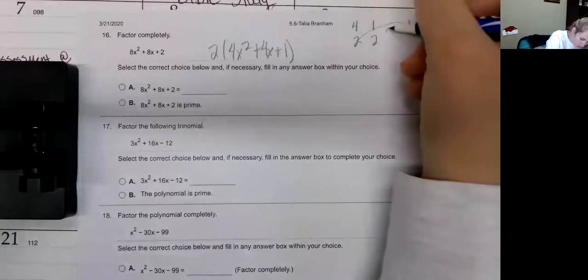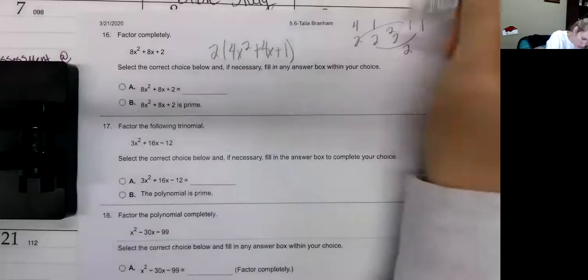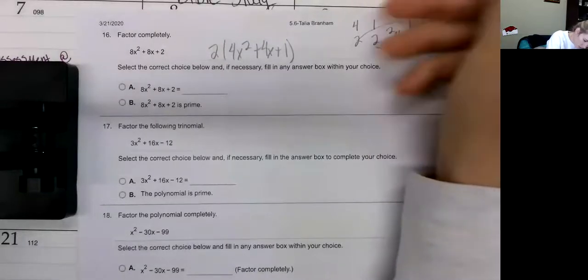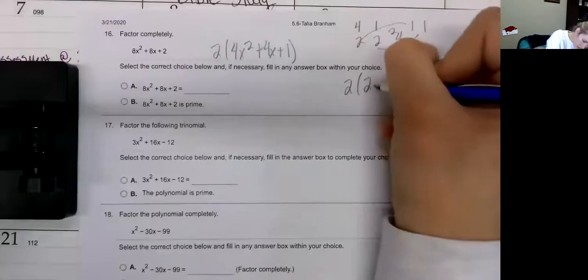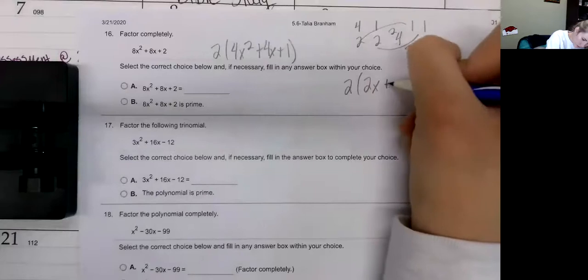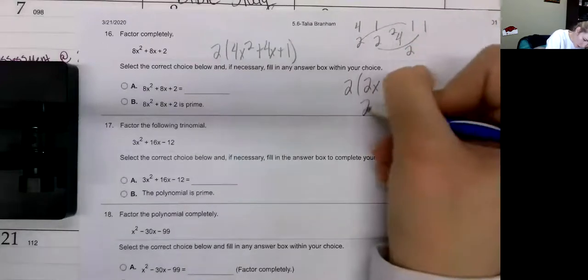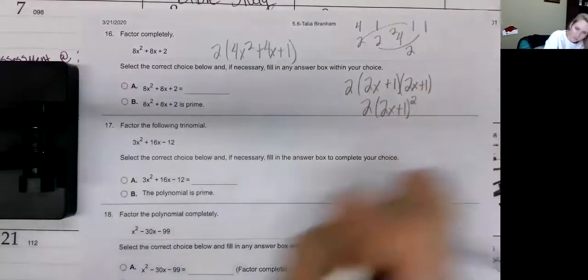So 2 times 2 is 4, 2 plus 2 is 4. So I'm going to have 2 times (2x plus 1) times (2x plus 1), or 2 times (2x plus 1) squared.